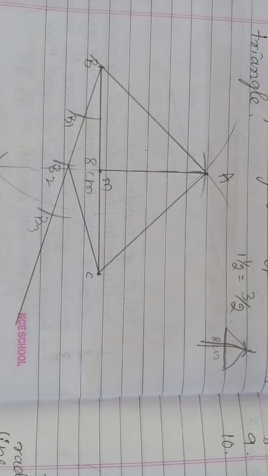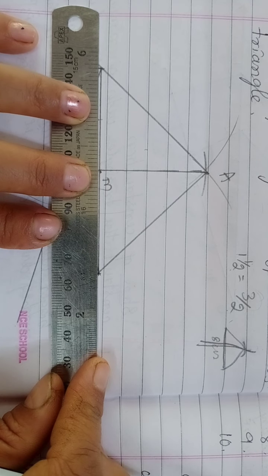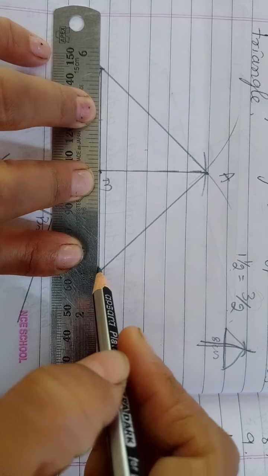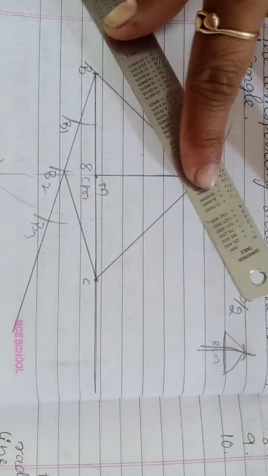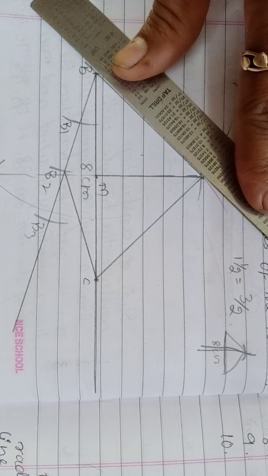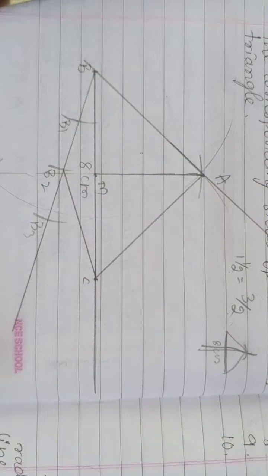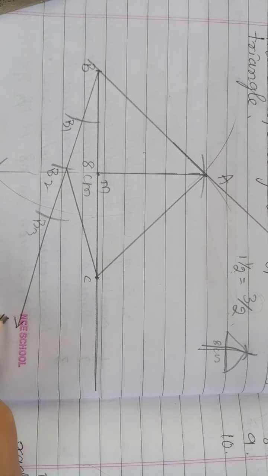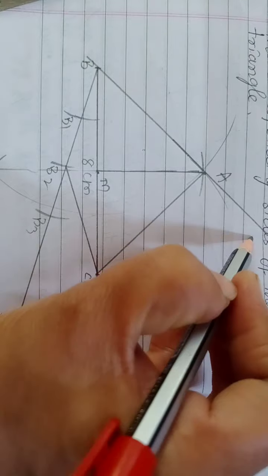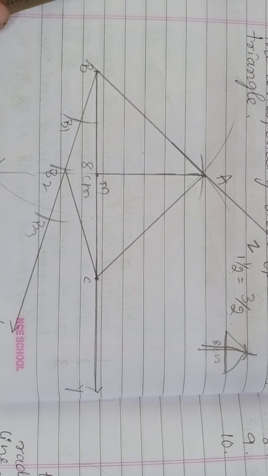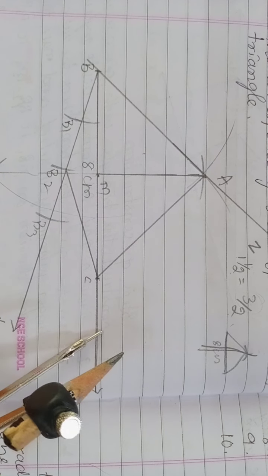Okay, now what is the next step? You have to extend BC line. Okay, extend this line also. This is X, this is Y, and this will be Z. Clear? Now what is the next thing? For this line we have to draw a parallel line.